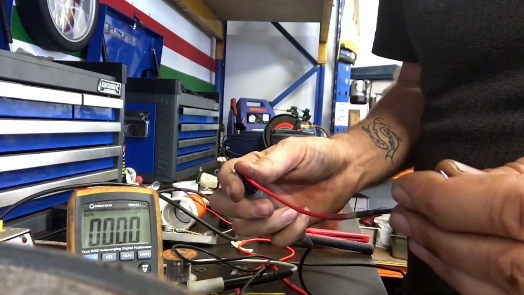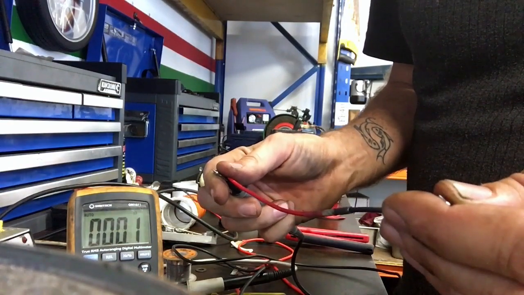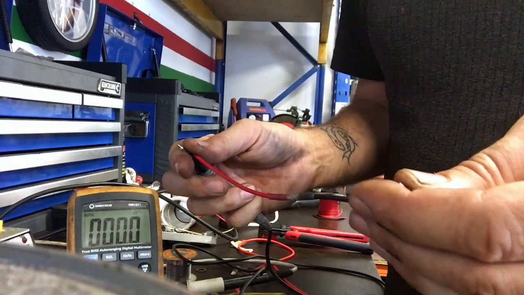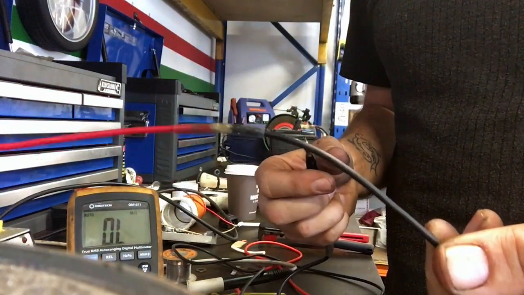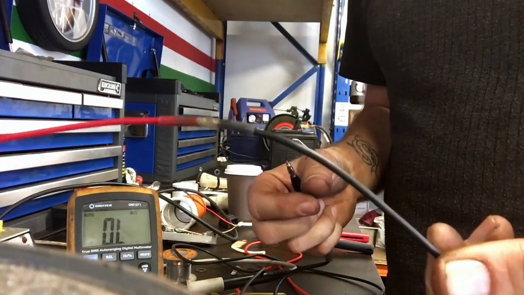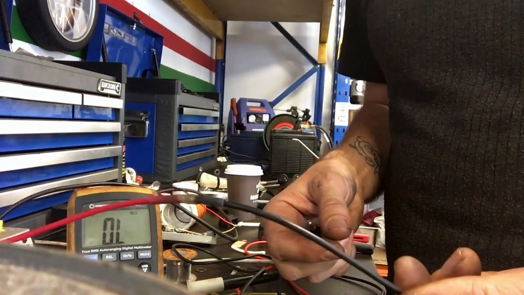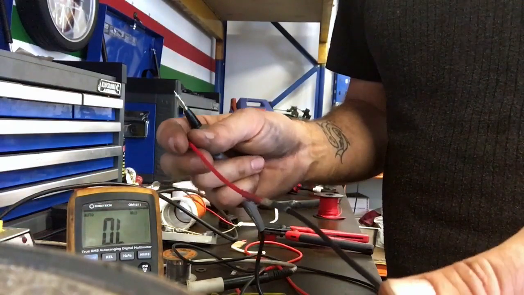And if I look at it now, we're getting 0.1 of an ohm. So the difference between a good, clean soldered connection and twisted corroded wires was 250,000 compared to 0.1. So it's a massive difference.